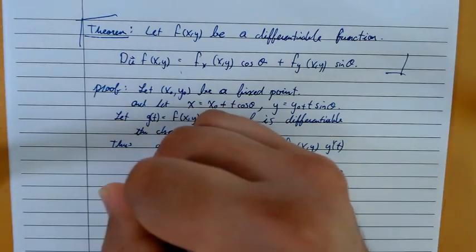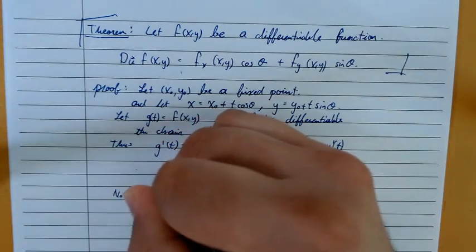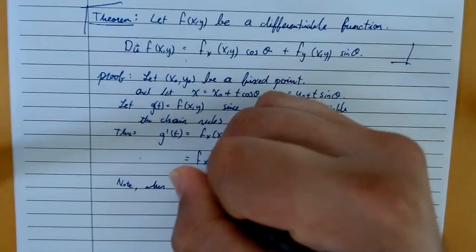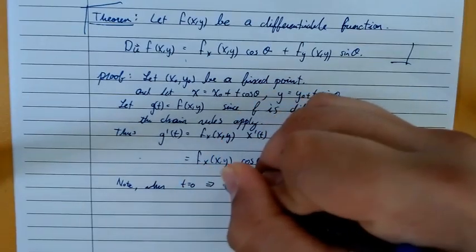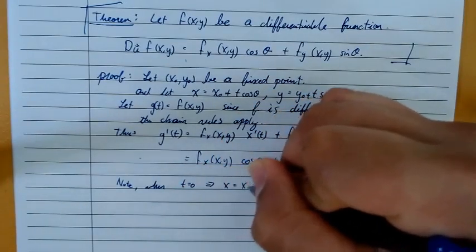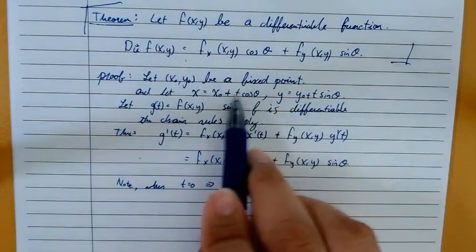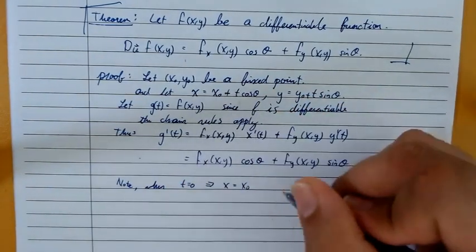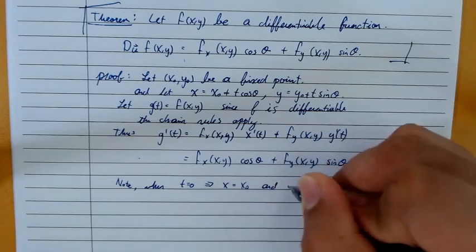Now note when t equals 0, this implies that x equals x naught, because if t is equal to 0, that goes away. So you're just left with x equals x naught and y equals y naught.